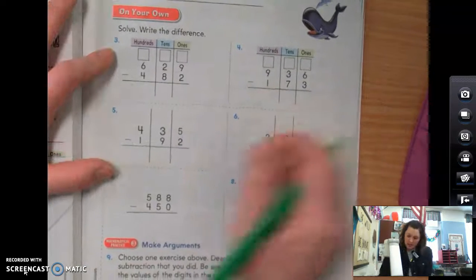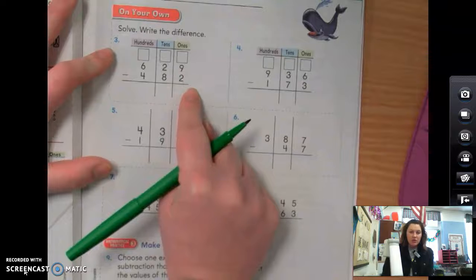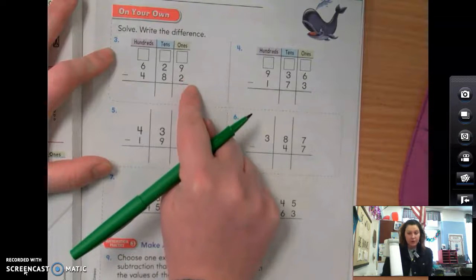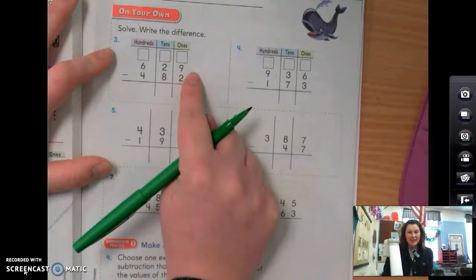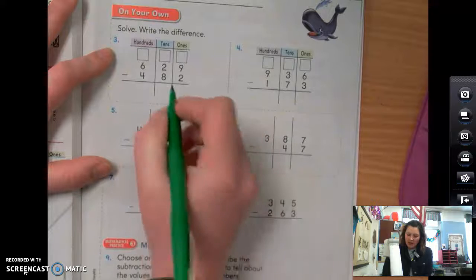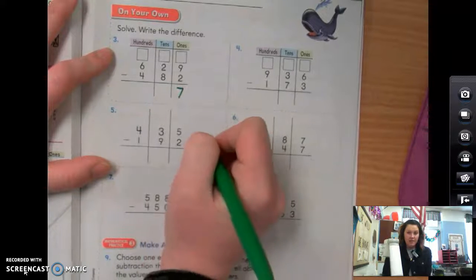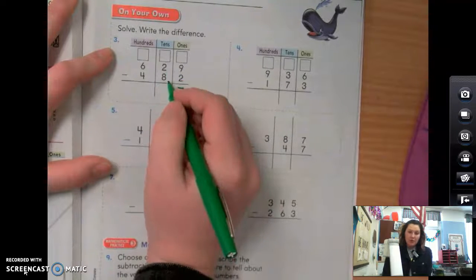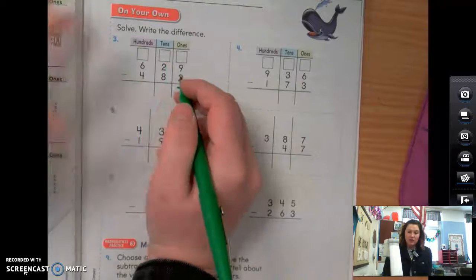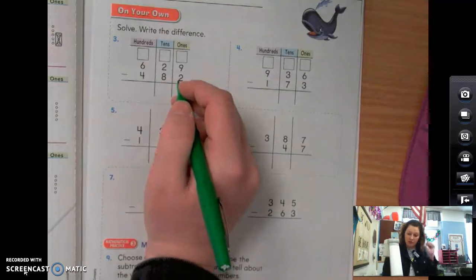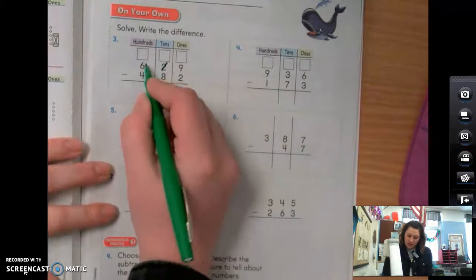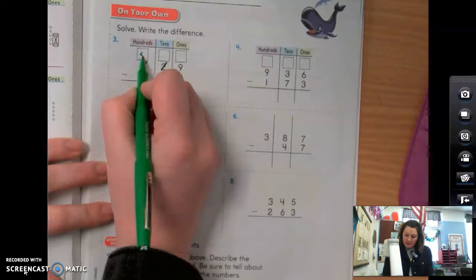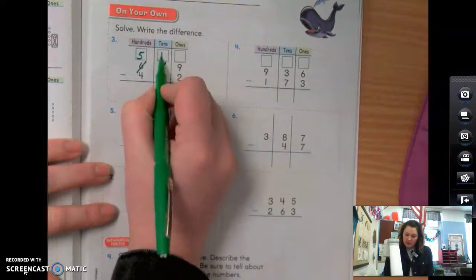So, I start in the ones. 9 minus 2, more on top or more on the floor? More on top. No need to stop, okay? And that is 7. More on top or more on the floor? Well, 8 and 2, so there's more on the floor. You got to go next door. So cross out, 6 becomes 5, 2 becomes 12.